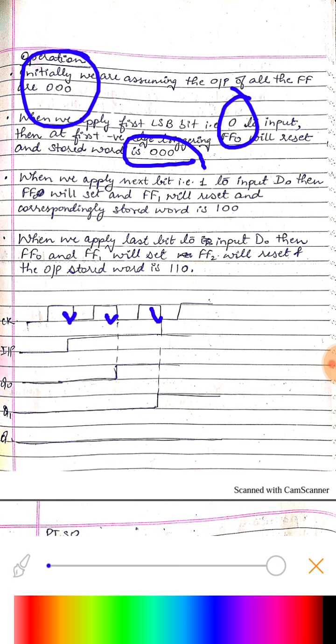When the next negative edge comes, 1 will be applied to the input of D naught, and then flip flop FF naught will set and FF1 will reset, and the corresponding word stored will be 1 0 0.